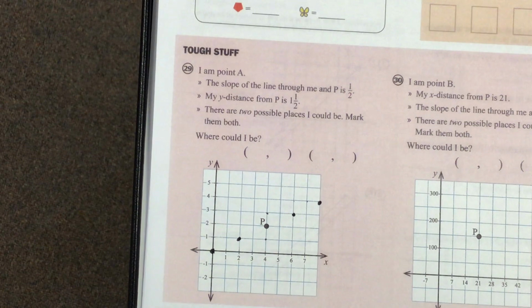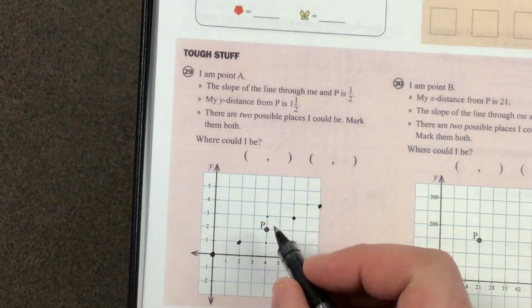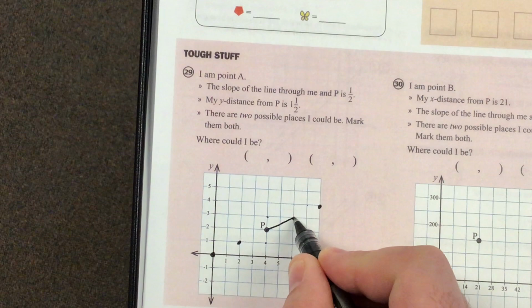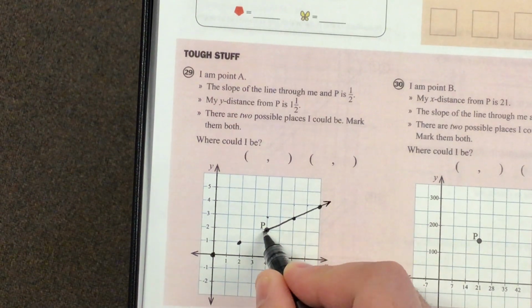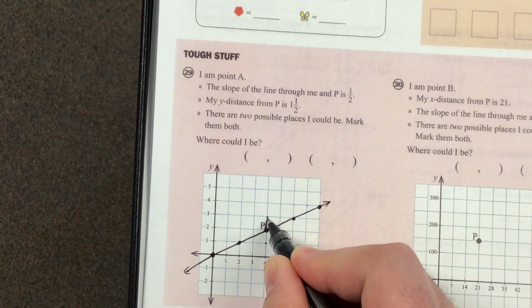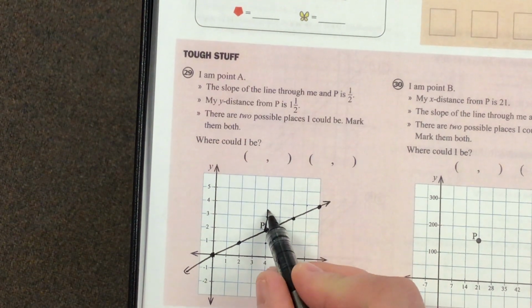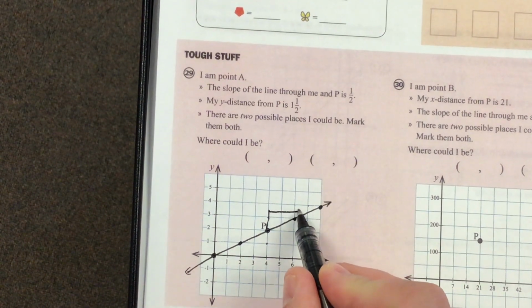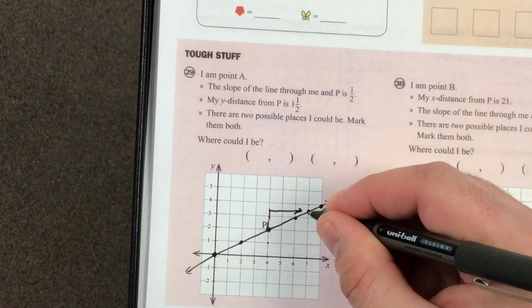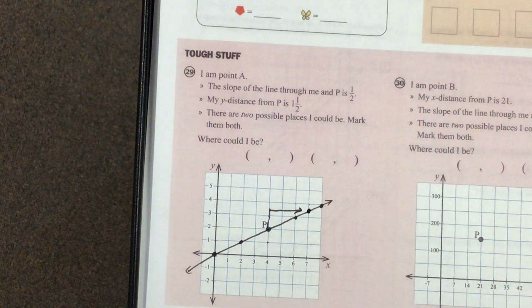Now it says my y distance is 1.5. Okay? So if I go up 1.5 and go over to my line, where will I be? 1.5. Yeah, but what point is that? Whoops, here. What point is that?